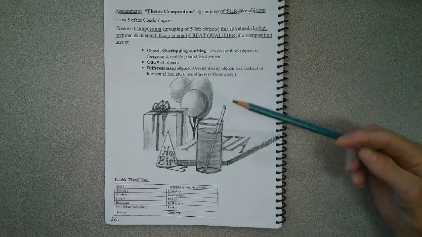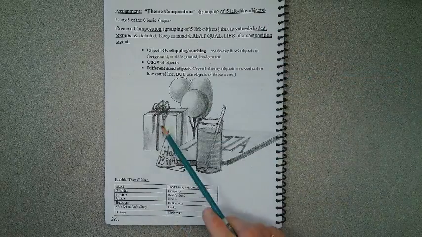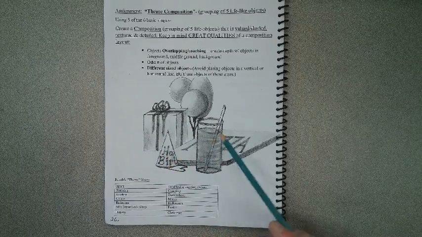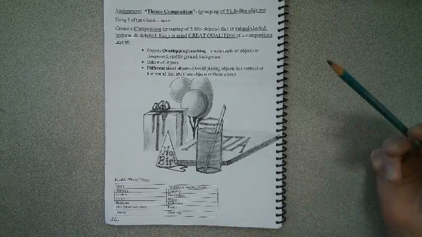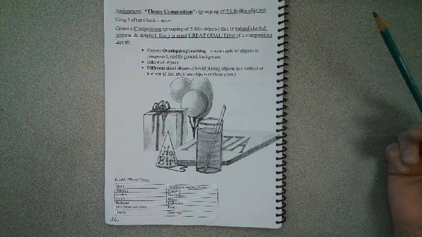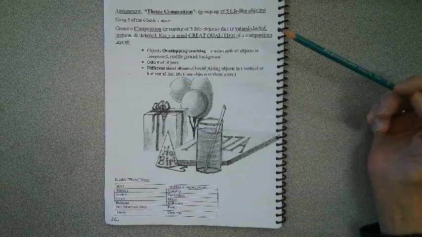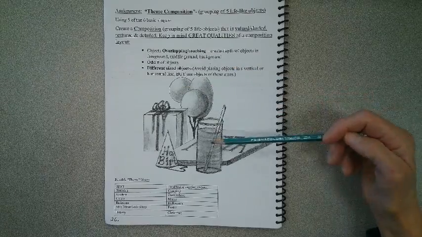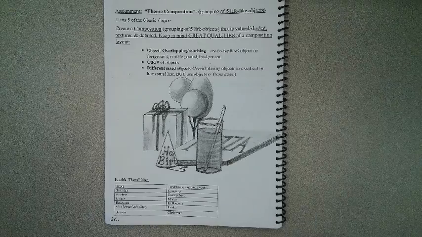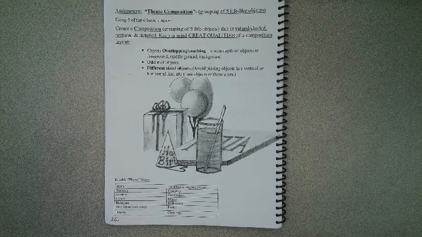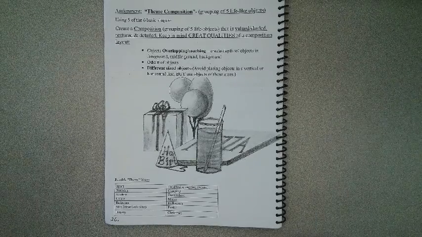So if you were to count my objects, you could say 1, 2, 3, 4. My grouping of balloons could be 5, or I could even individually count my balloons, and then I would have 7. 1, 2, 3, 4, 5, 6, 7. So I followed the rules there. So maybe the stumper is themed composition.